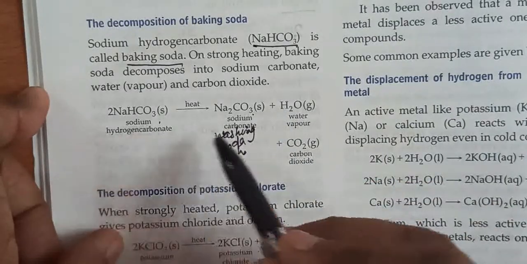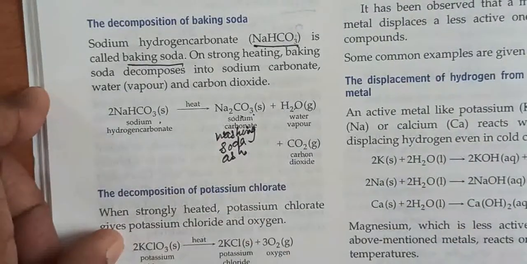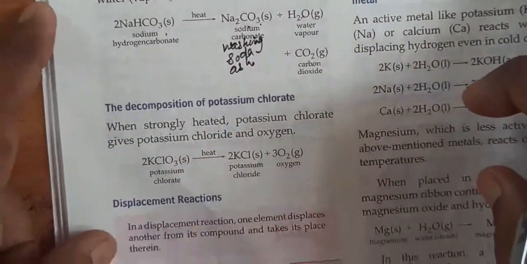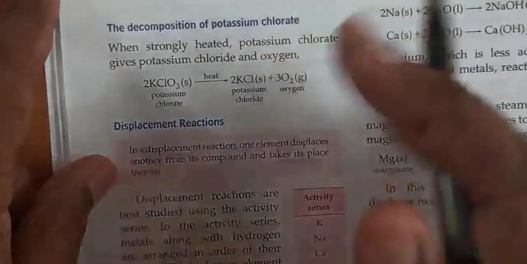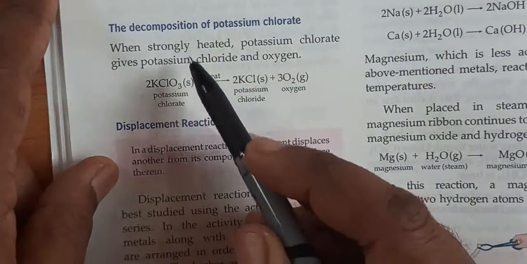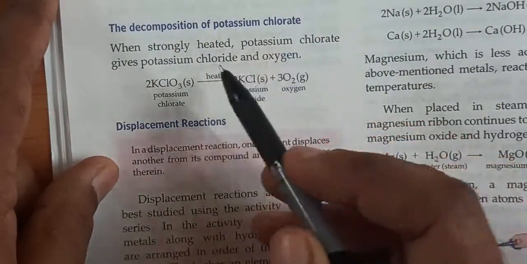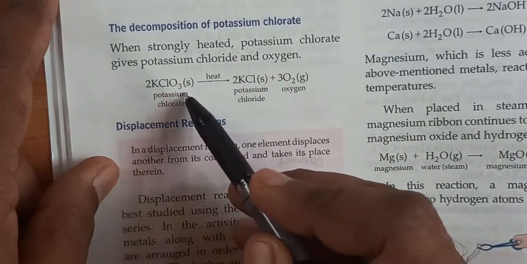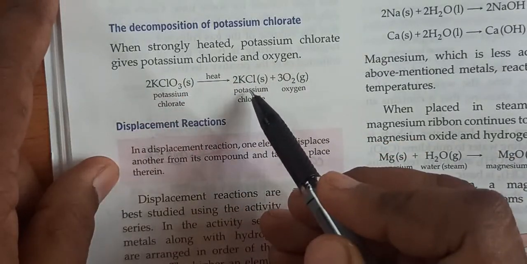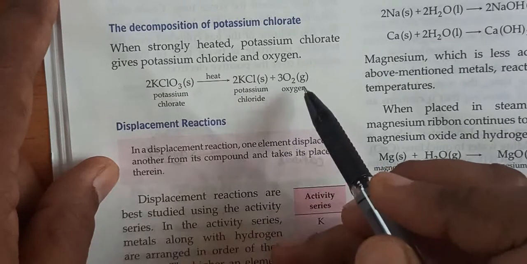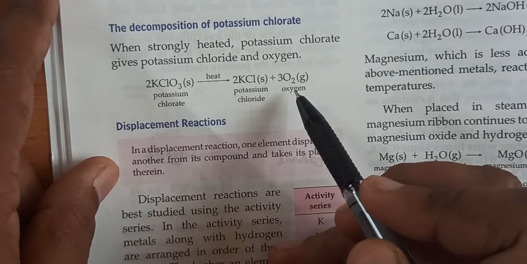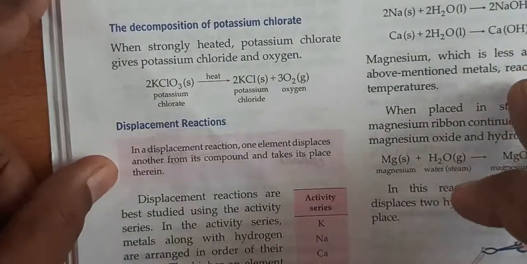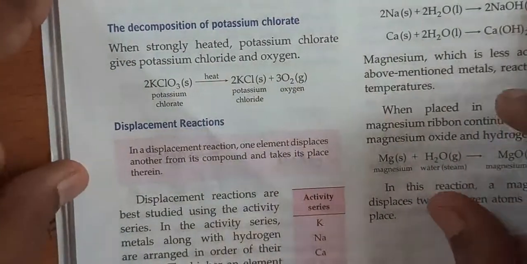See, one reactant, and 3 products are formed. So this is a decomposition reaction. On heating, this reaction is brought about. Second is decomposition of potassium chlorate. When strongly heated, potassium chlorate, KClO3, breaks down to form 2 products, potassium chloride and oxygen. Clear? So therefore this is also a decomposition reaction, right?